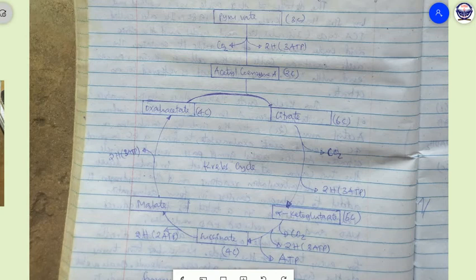Kwa hiyo diagram ni summary, unaweza kuona tu hapo imeanza na pyruvate, imefuata hapo carbon dioxide inatoka, 2 hydrogens zinatoka. 2 hydrogen equivalent to 3 ATP kwa NAD hapa. Kwa hapa 2 hydrogen zinakuwa carried by NAD equivalent to 3 ATP in the electron transport chain. Hapa tunaenda kutengeneza acetyl coenzyme A.